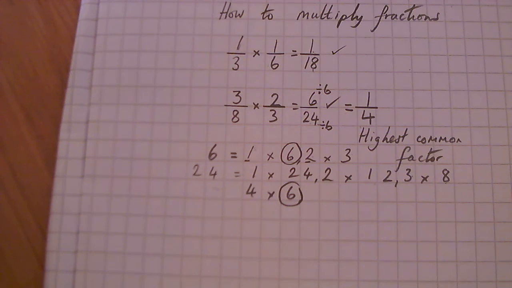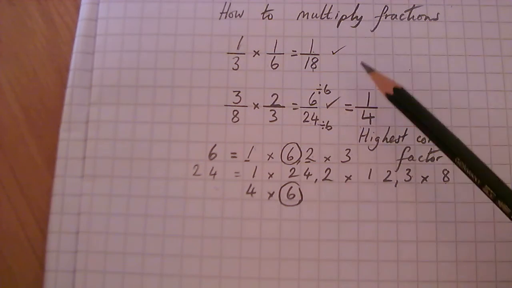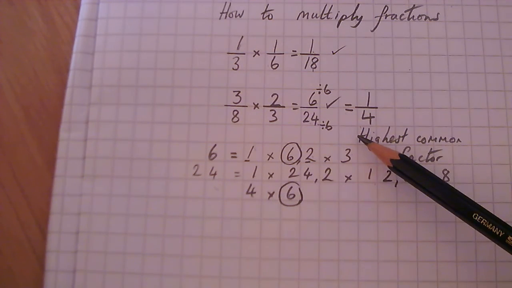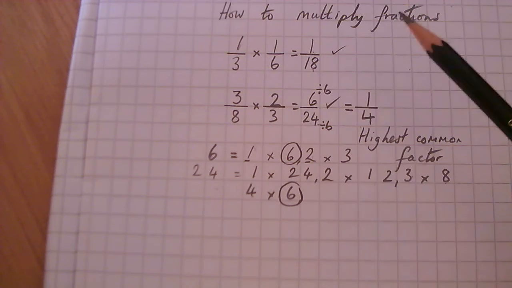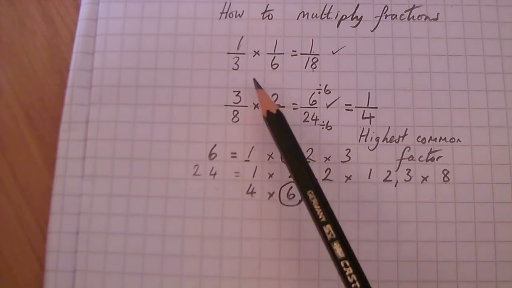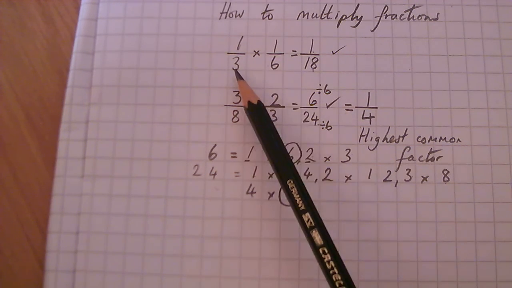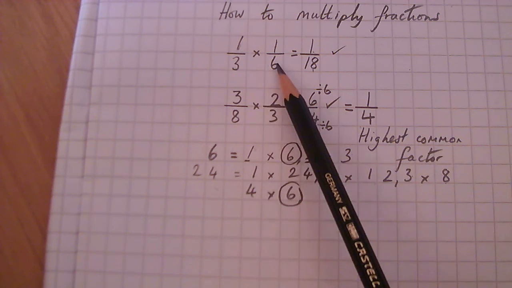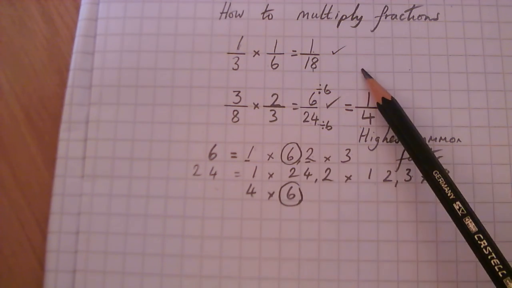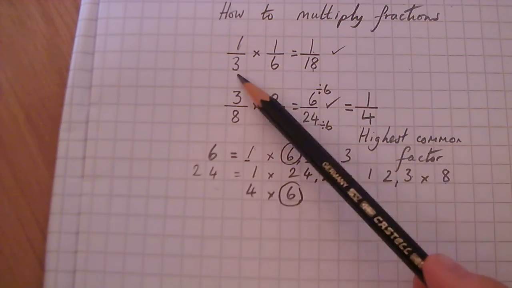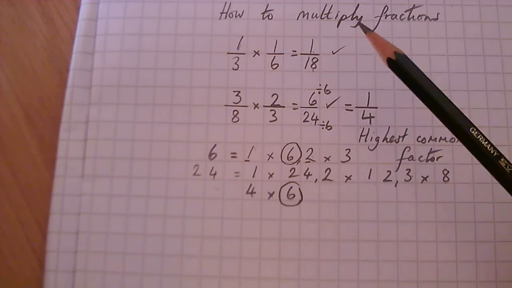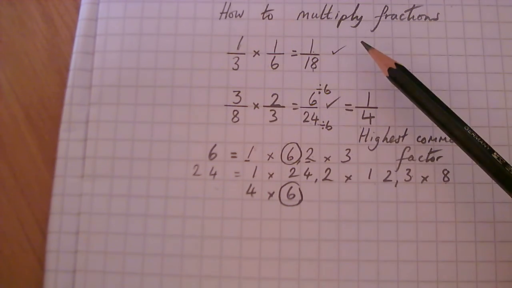Just remember, one mistake that we often see with multiplying fractions is getting the method mixed up with adding and subtracting fractions. When you add and subtract fractions, you need to make the denominator the same before you do your addition or subtraction. With multiplying fractions, you don't have to make the denominators the same, and in many ways that makes it easier than adding and subtracting fractions.